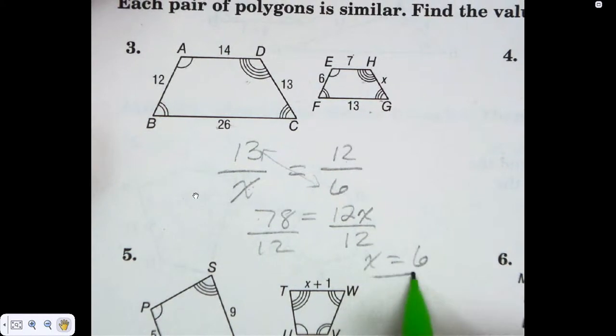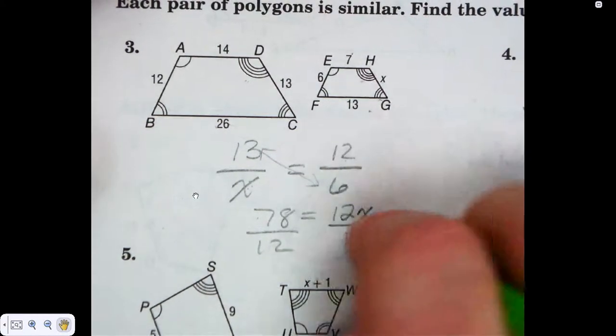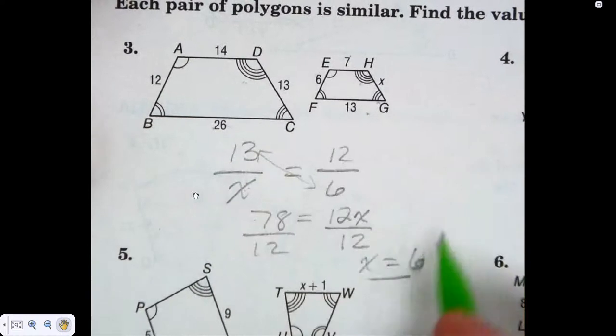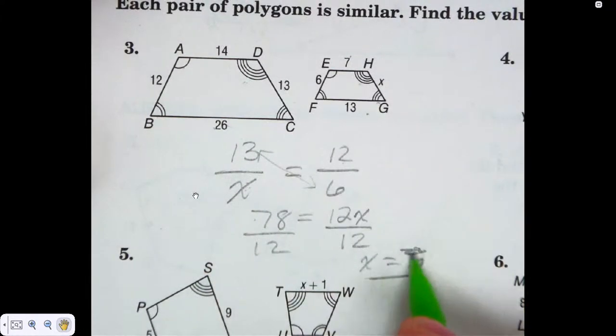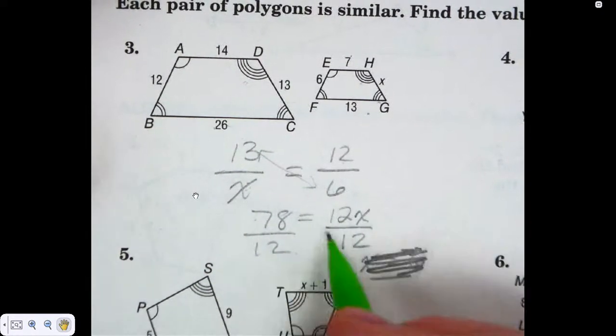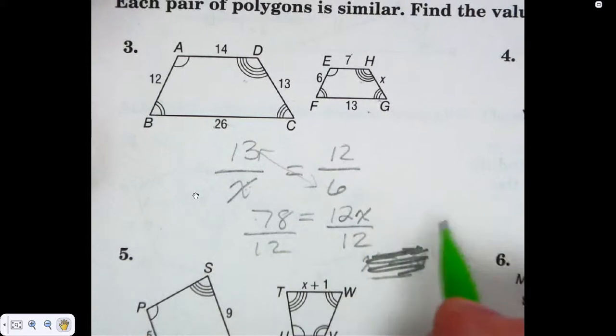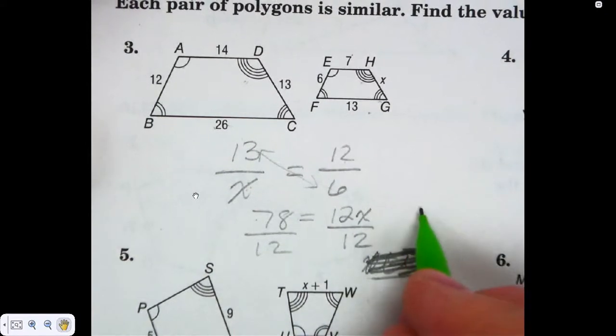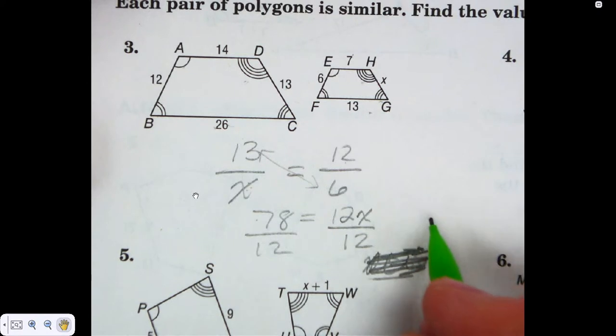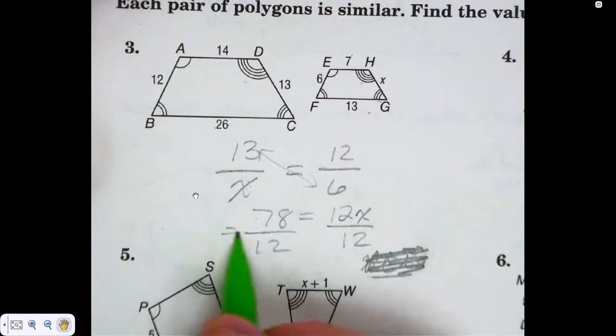Or no? It's not right. Let's see. So if we do a fraction, what is 78 over 12 reduced to? 13 over... Not 6.5? Yes, it is, because 7 times 2 is 14, 13 times 2 is 26, 6 times 2 is 12. Well, let's reduce it.